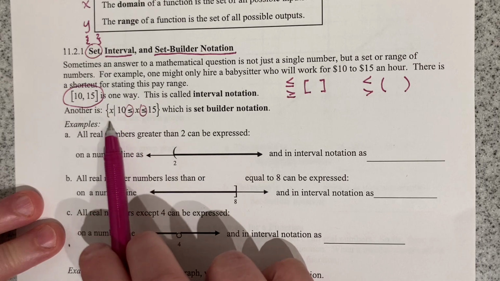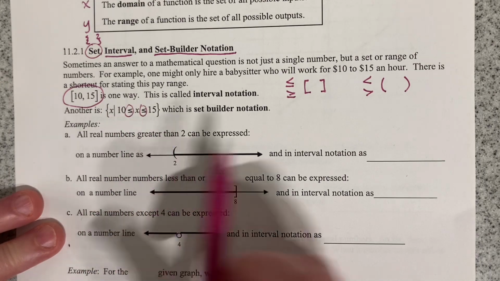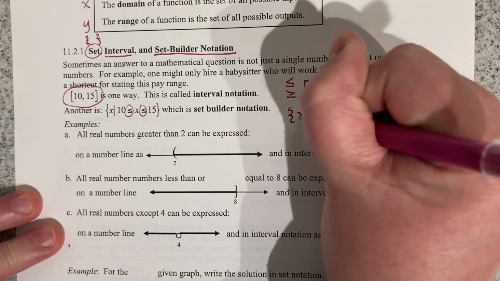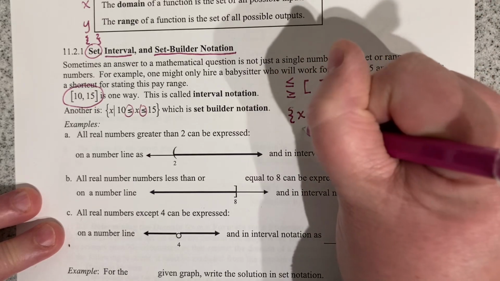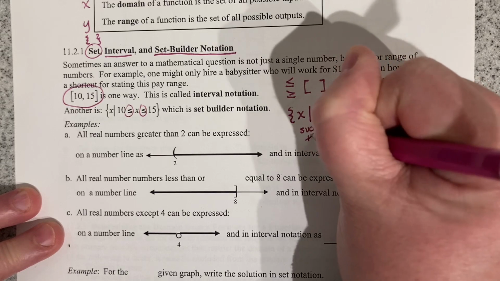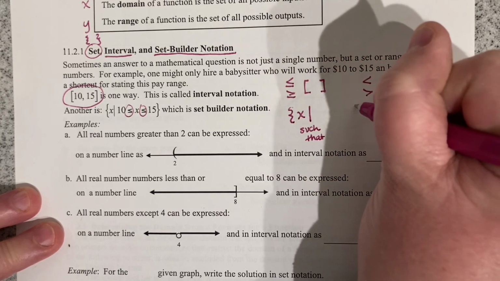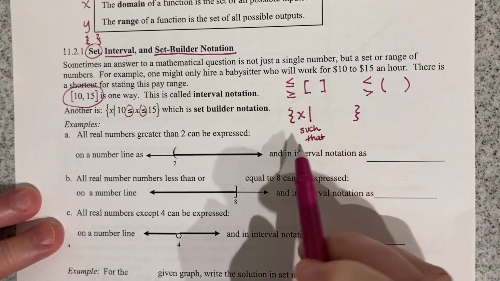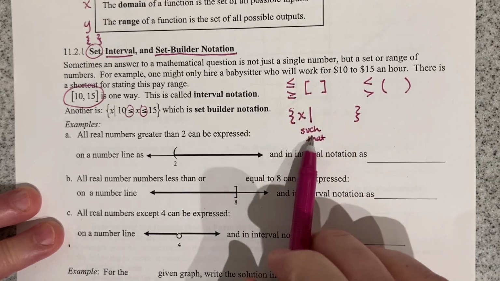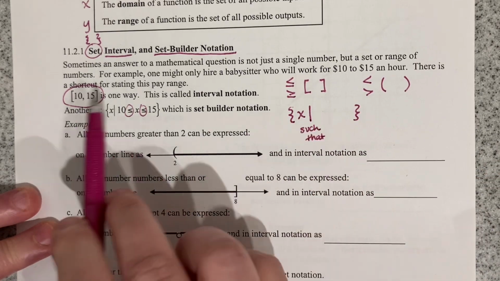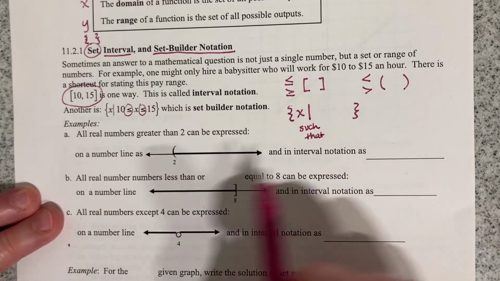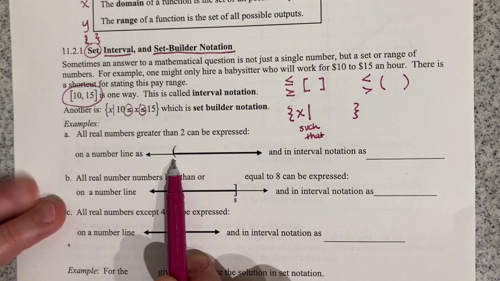It is a set, there's curly brackets, but it's written as the set of all X, and then this vertical line is read such that. And then we put some property in here. So it's the set of all X such that, and then you put maybe X is between 10 and 15, or X is greater than 2. So in this one, let's do that.